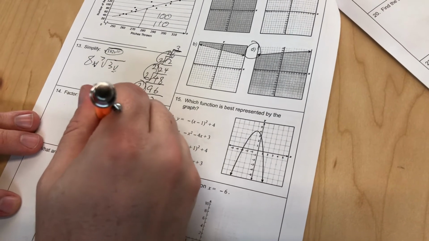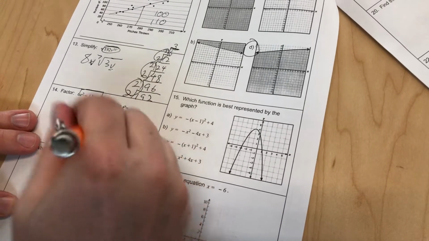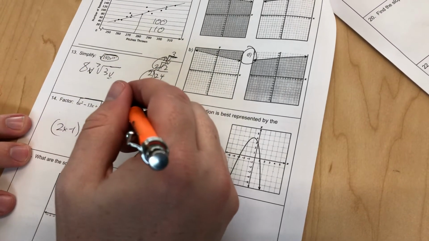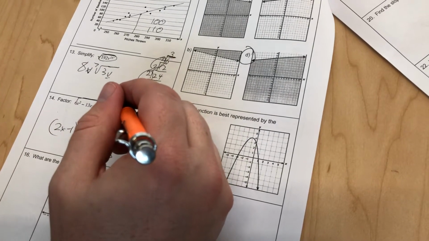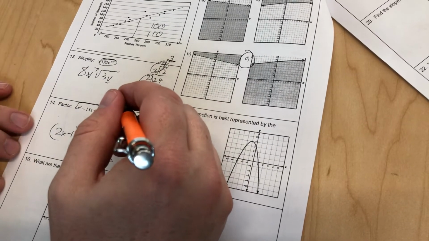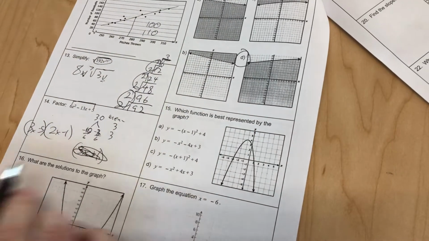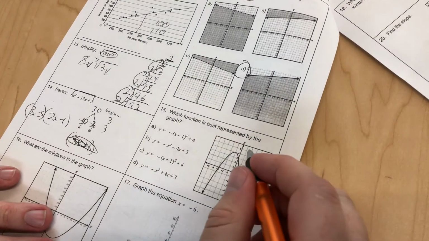Nope, this is a minus 10 and a minus 3. It's going to be 2x minus 1, and 10 over 6 is going to reduce to 5 over 3, so 3x minus 5. Yeah, that should work.